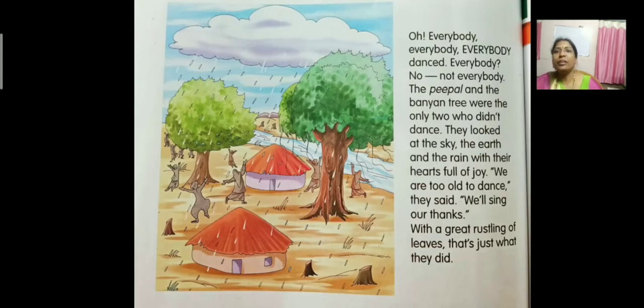Oh, everybody danced. Everybody. No, not everybody. Here it is said that no, not everybody. We'll see who did not dance, children. The people and the banyan tree were the only two who did not dance.